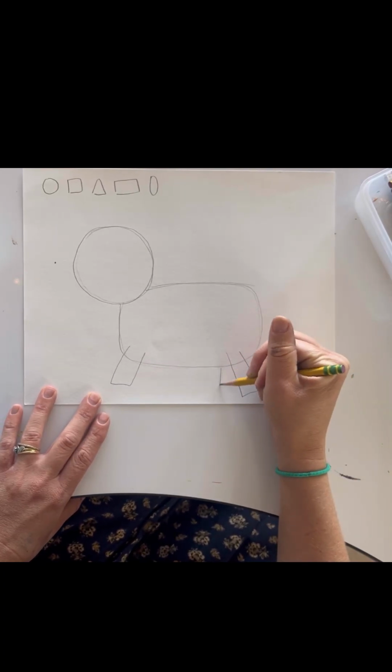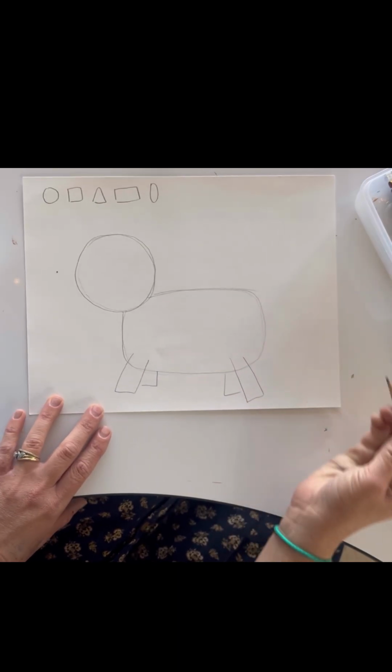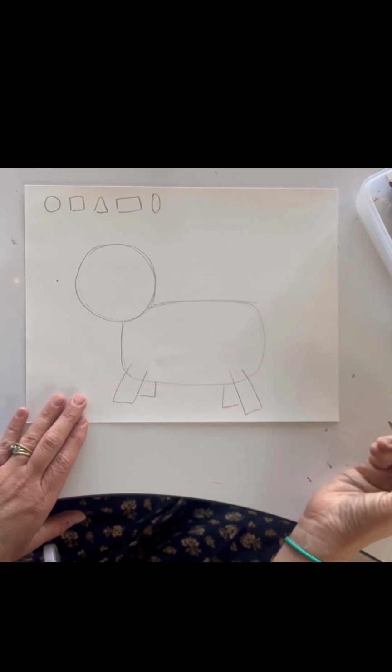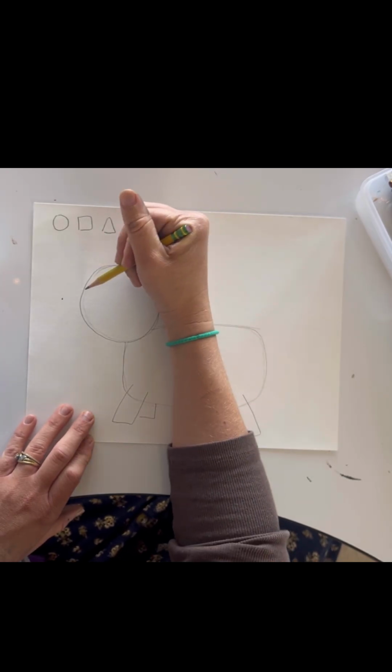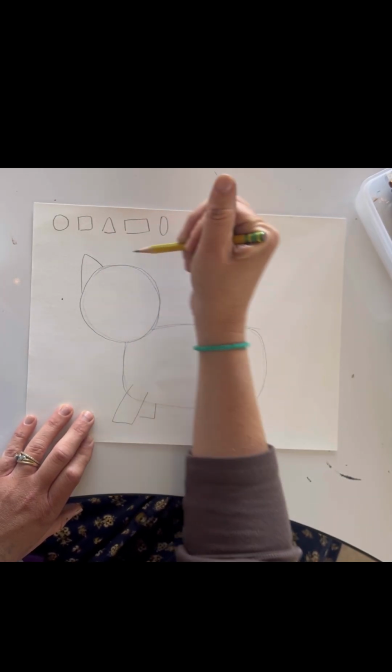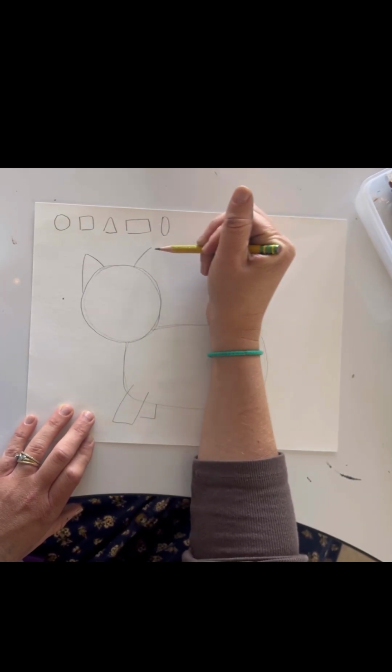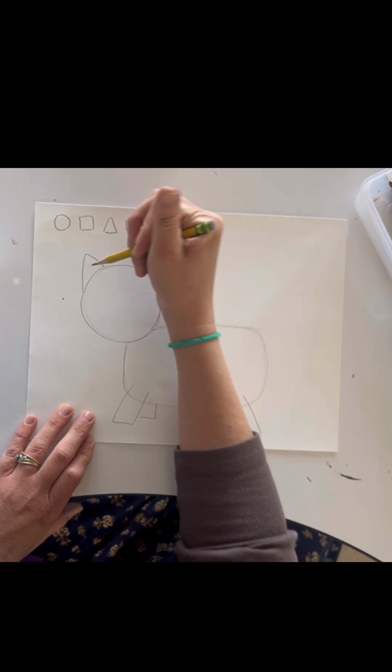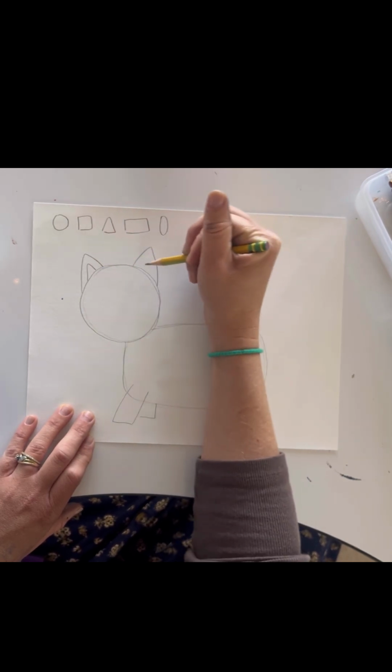I'm even going to draw another leg back here, one here. It still doesn't quite look like a cat yet, so we're going to draw some triangle ears. So you go up and then down at an angle, and then we're going to draw another one in there.